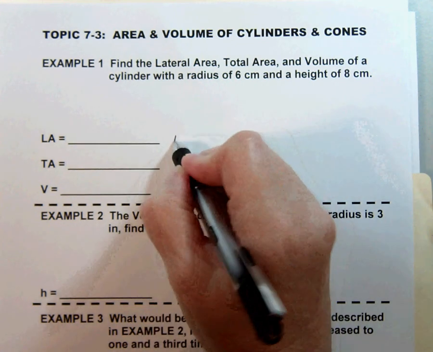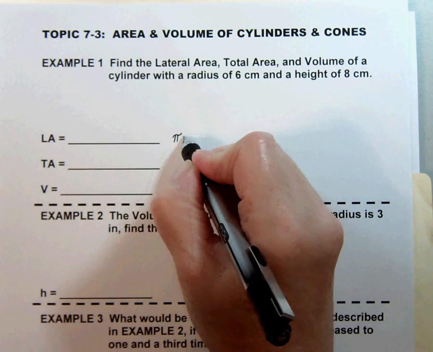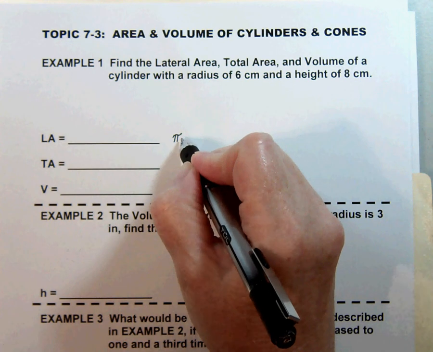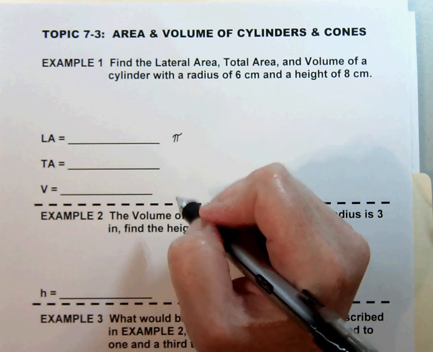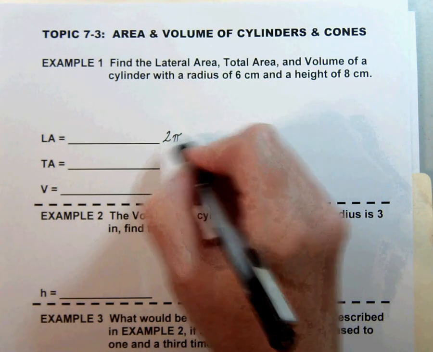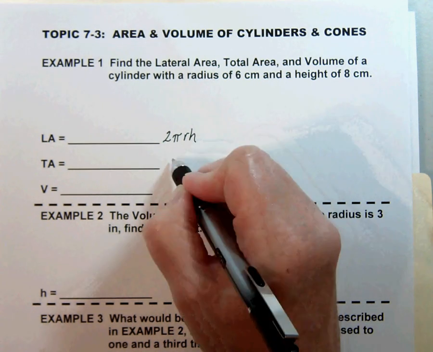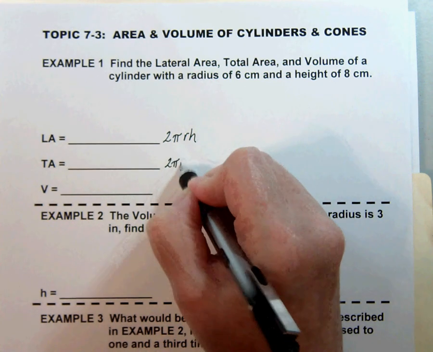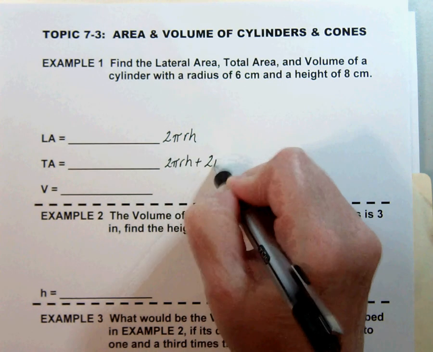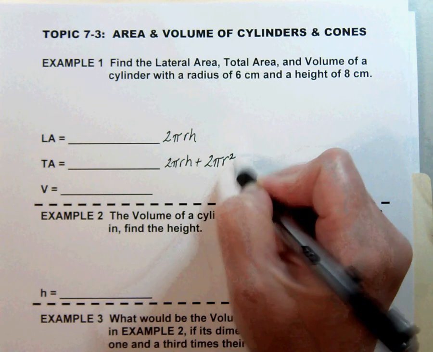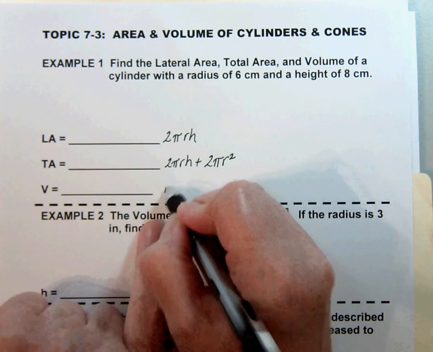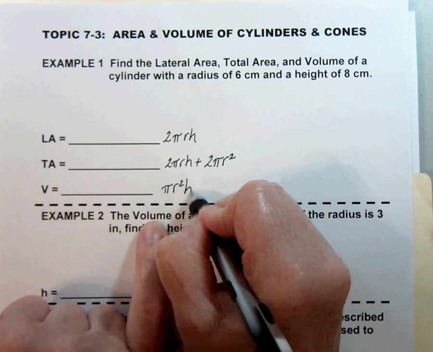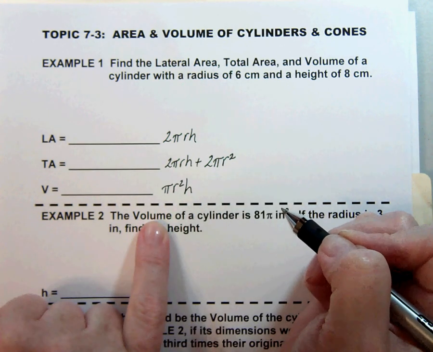Let's write those down. The lateral area, LA, for a cylinder, I'm sorry, that's going to be 2 pi RH. Total area is when you do 2 pi RH and you add two circles, so 2 pi r squared. And the volume is pi times radius squared times height, the base area times the height.